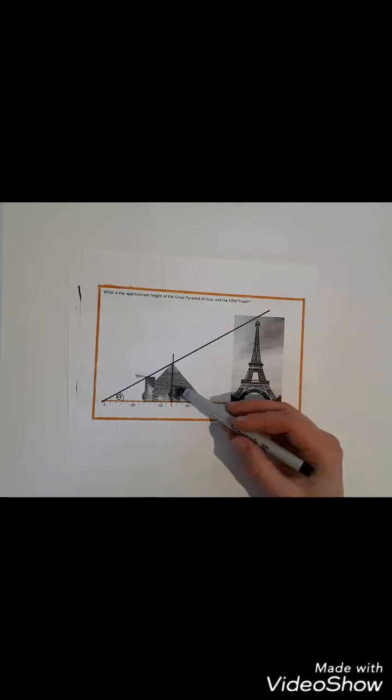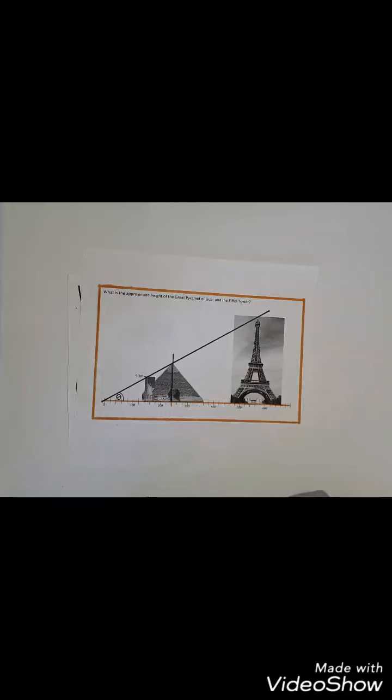How do we know that the building side is opposite? Lachlan. Because that side is facing theta. Well done. How do we know that the yellow side is the adjacent side? Maddie. The yellow side is next to theta, meaning that it is adjacent to the angle theta.